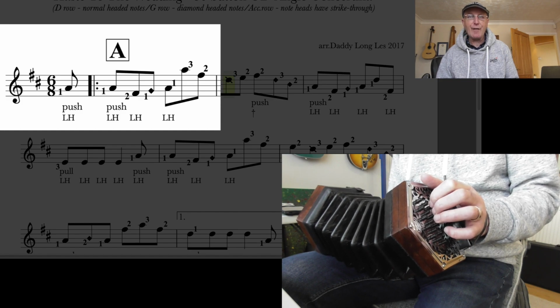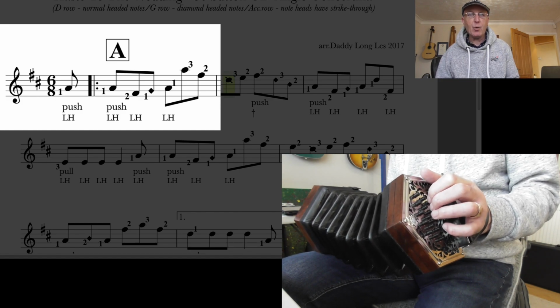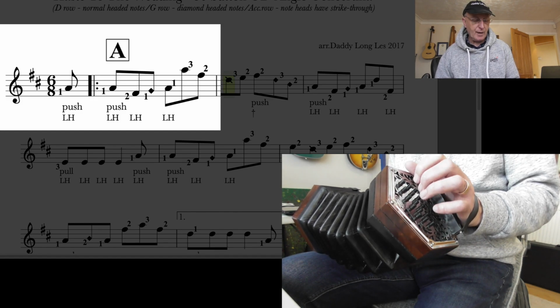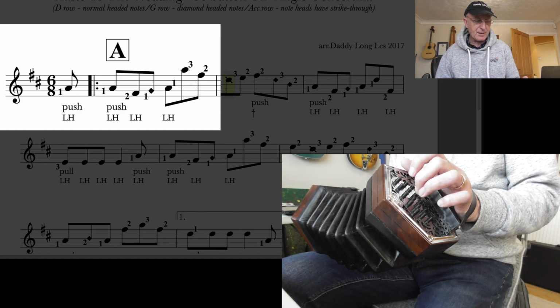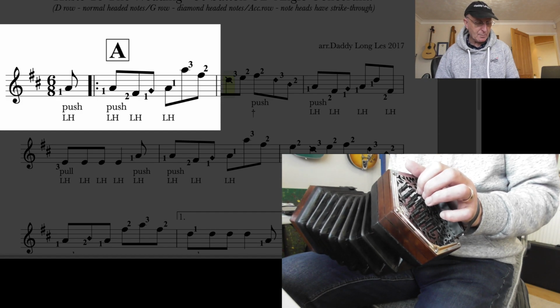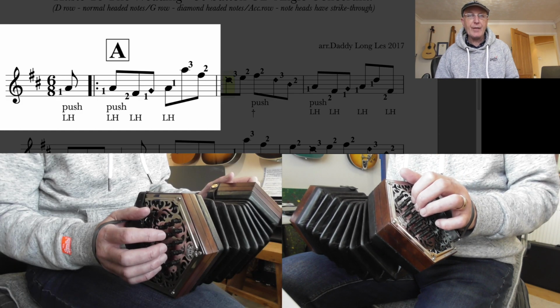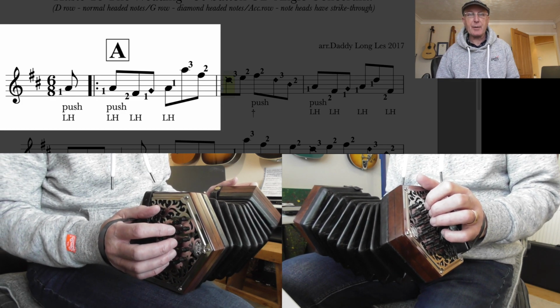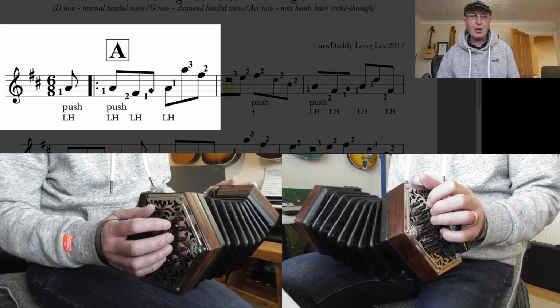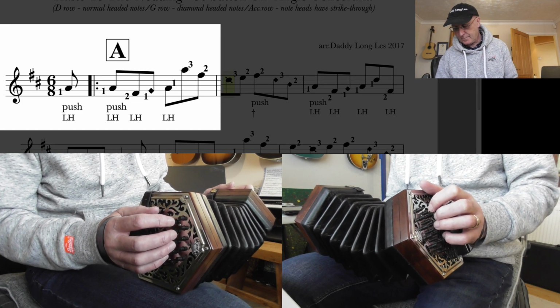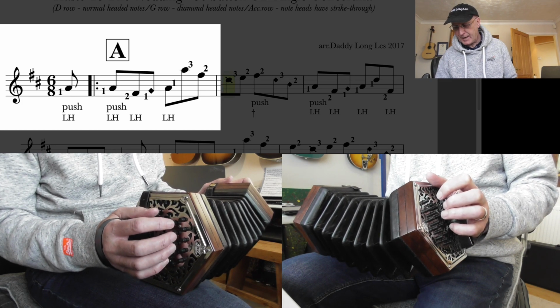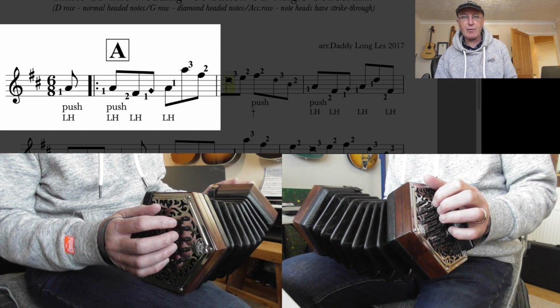Now we then have the note F sharp. Remember, all F's are sharpened, also on the left hand side, and that's finger 2, and it's button 4, so the one underneath we've just played. And then we have a note which is on the G row. We know that because it's diamond headed, and it's on this button here, which is button 6, first button down on this side, on the right hand side on the G row.